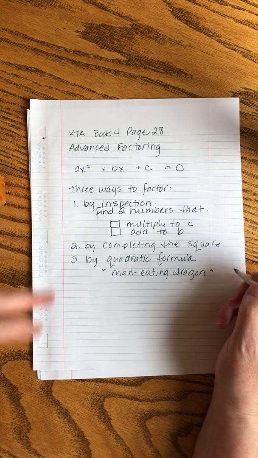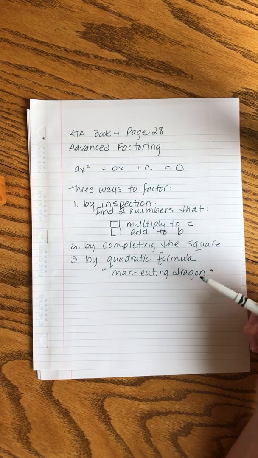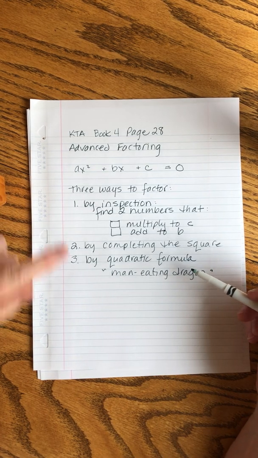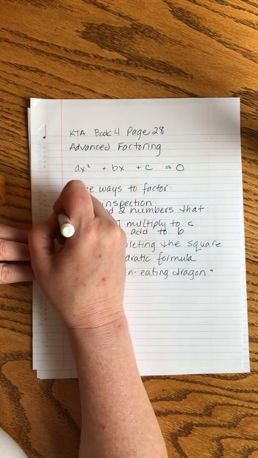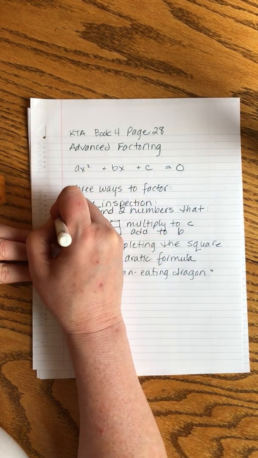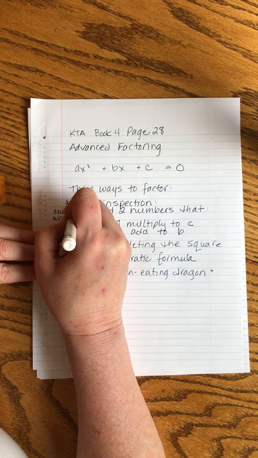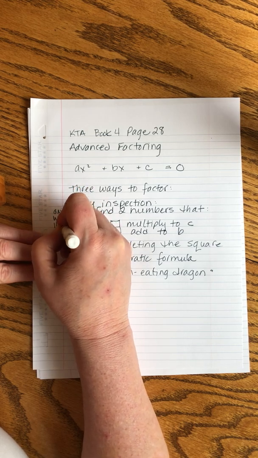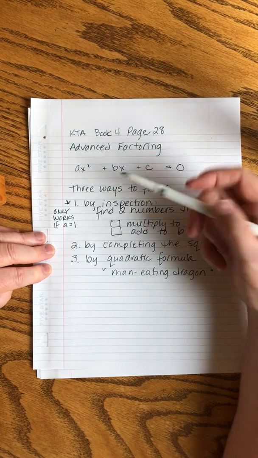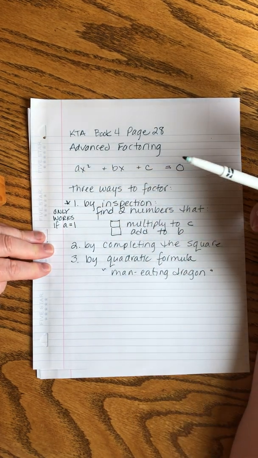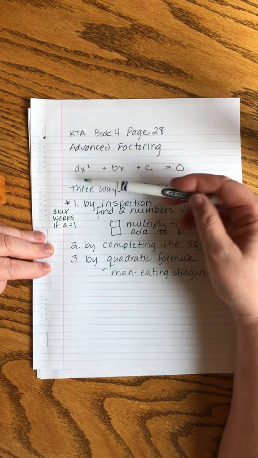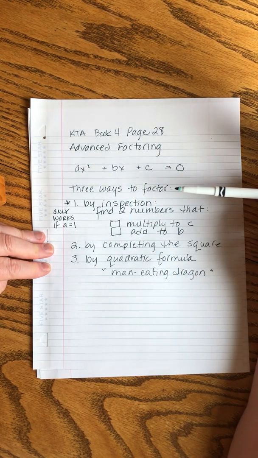Okay, those are our three ways to do it. Now, in order for this type to work, the way we learned it, it only works if the coefficient on the x squared term is a 1, or if we can easily divide it away, right?